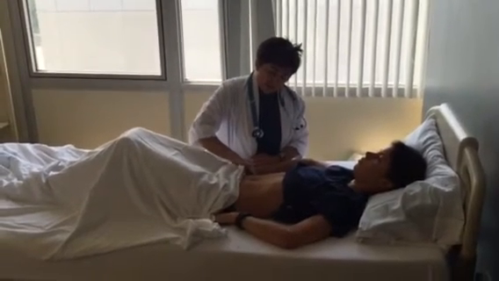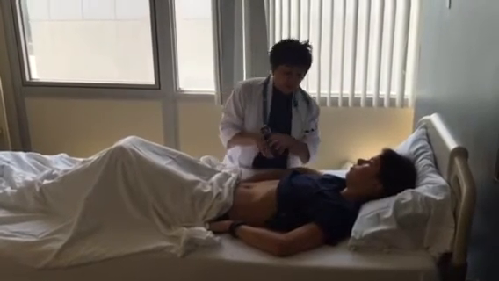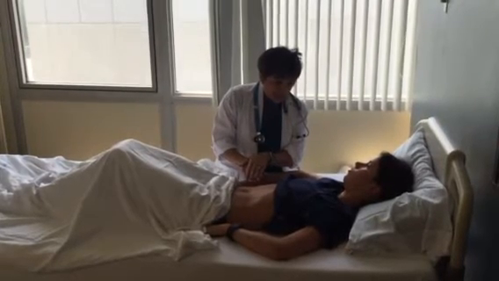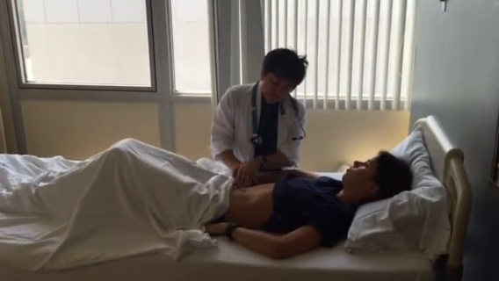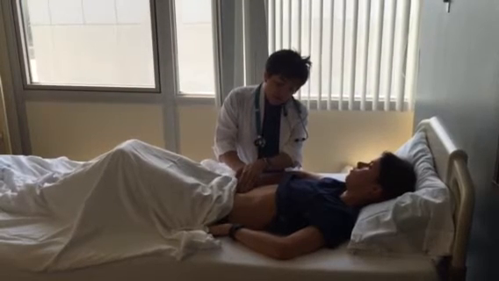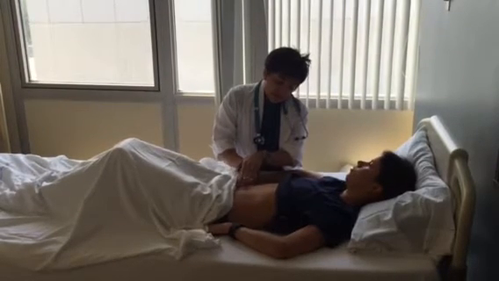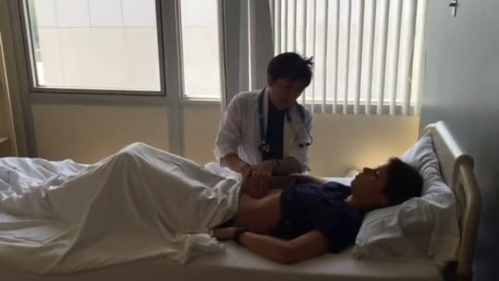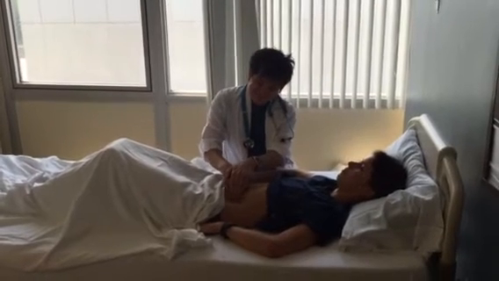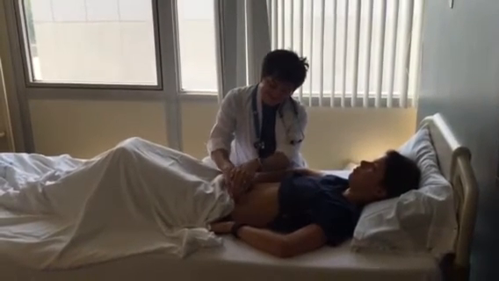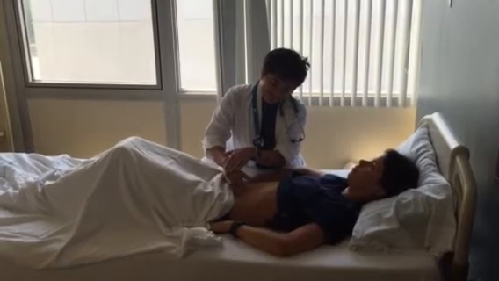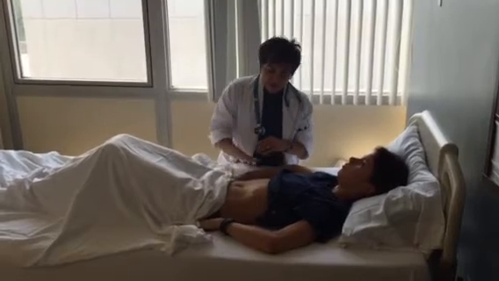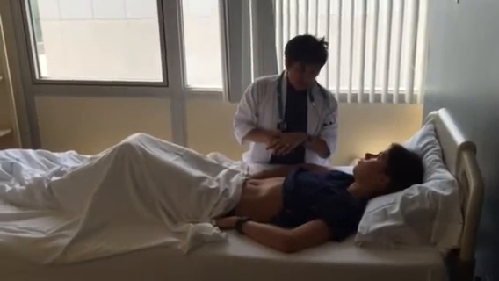Okay, very good. So now I'm going to do a deeper palpation with 2 hands, and I'm going to be going a little bit deeper. So again, let me know if there's any pain or tenderness associated with that. You're doing good. We're almost finished. Okay, perfect. So I didn't feel any masses or bulges.